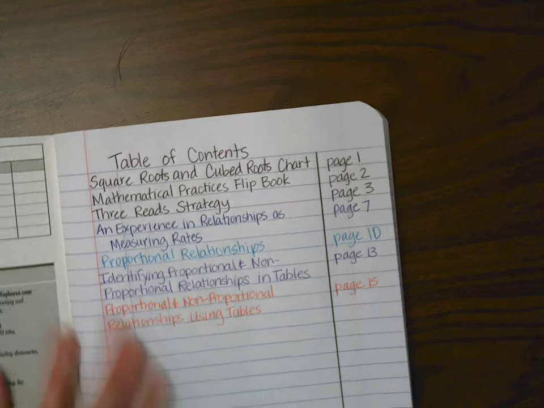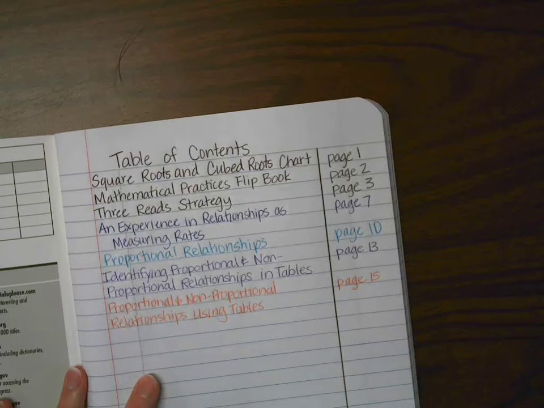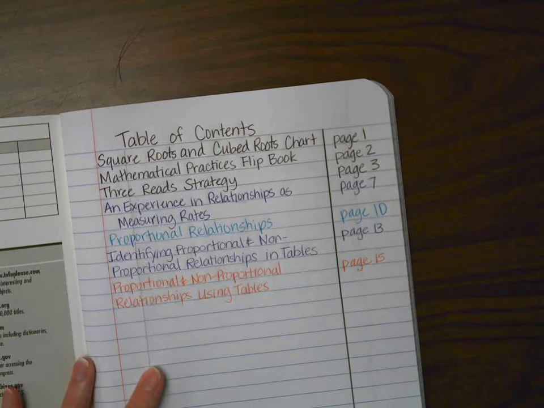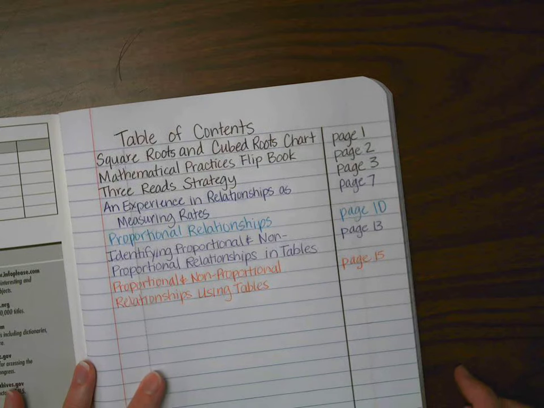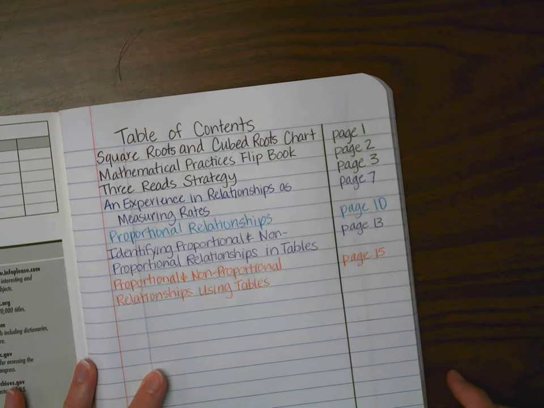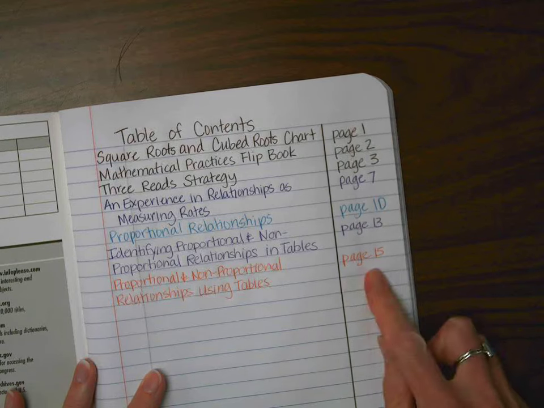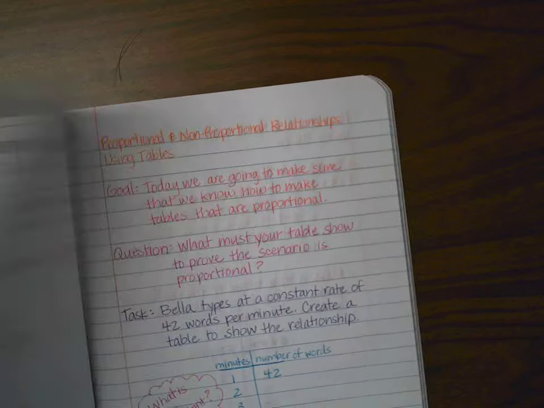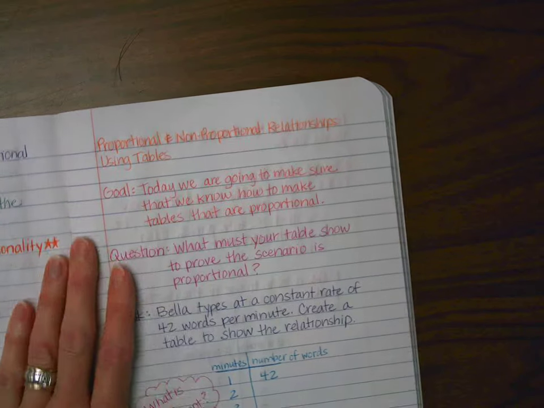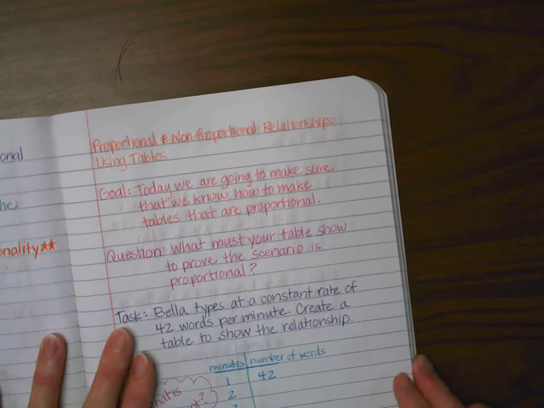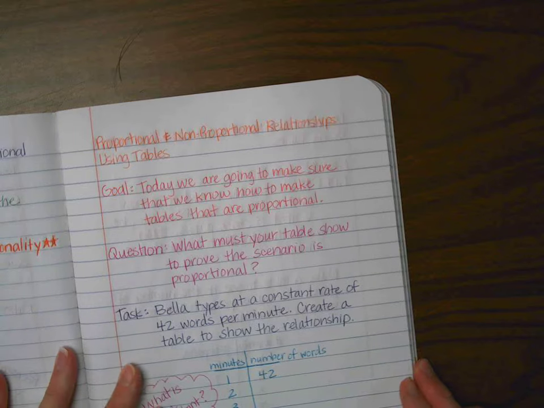Open your comp books up to the table of contents page, and we are going to write down the title of our lesson for today. The lesson for today is Proportional and Non-Proportional Relationships Using Tables, and you find that in my comp book on page 15. I'm going to turn to that now. Again, the title for this lesson is Proportional and Non-Proportional Relationships Using Tables.